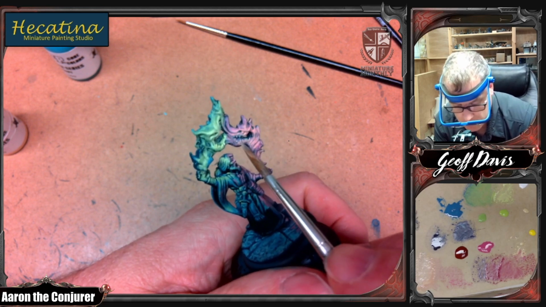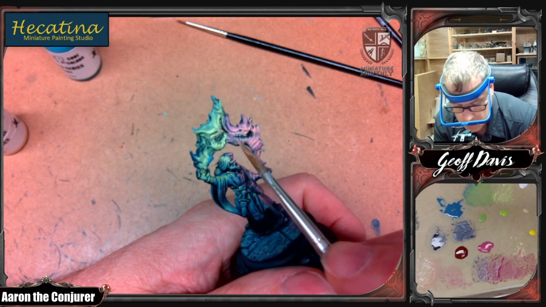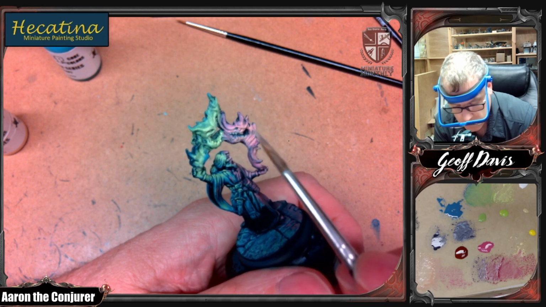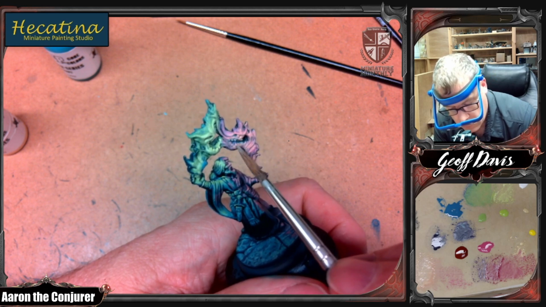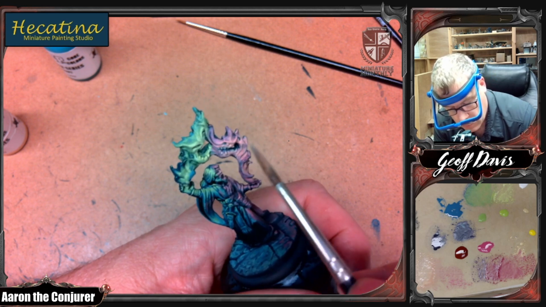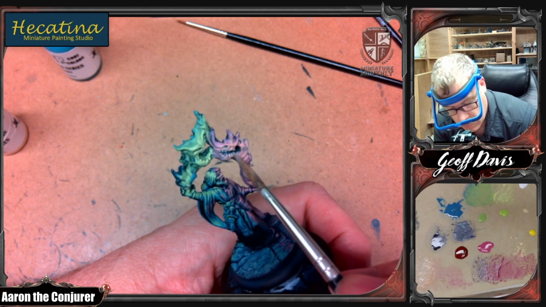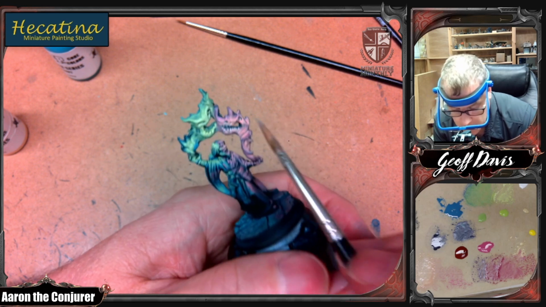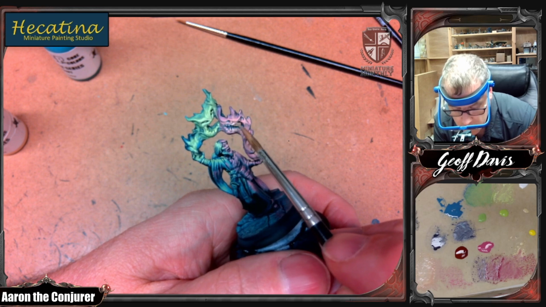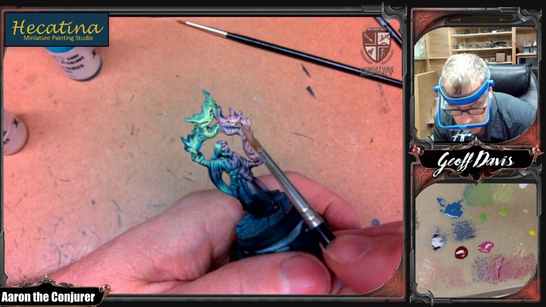And same deal. Pick out the teeth. Eyes. The brow.